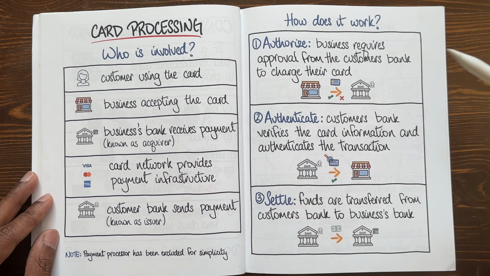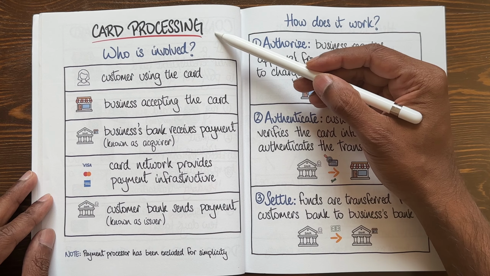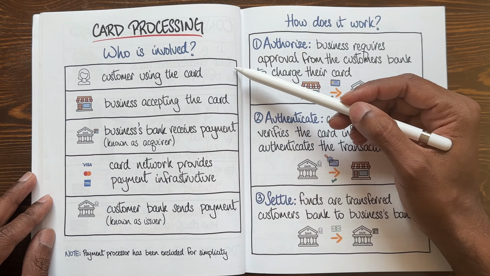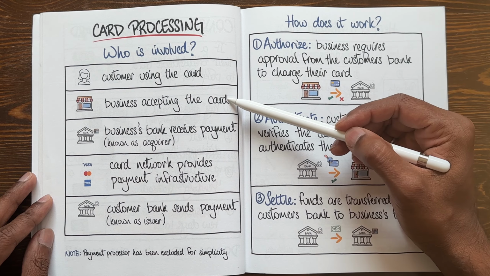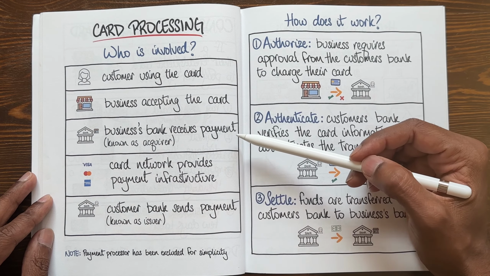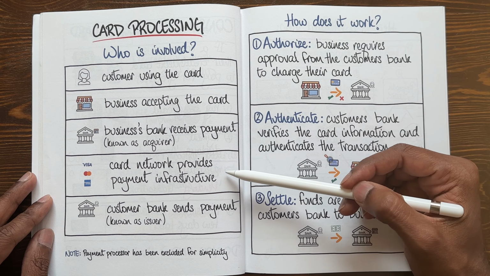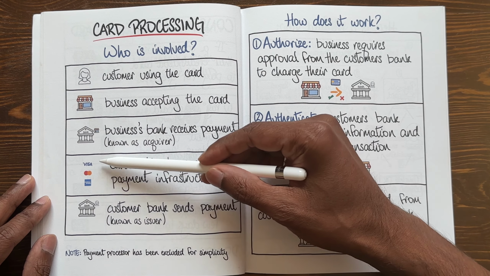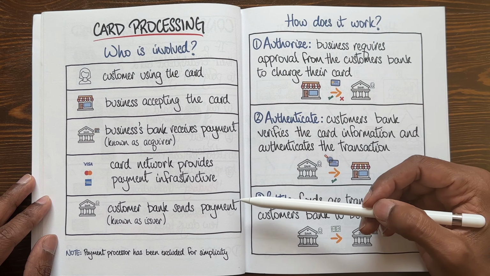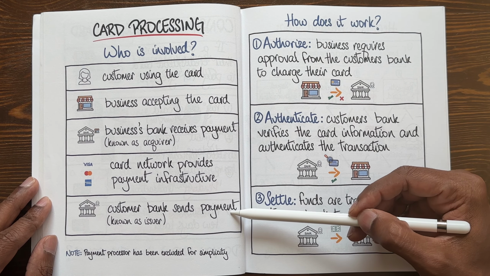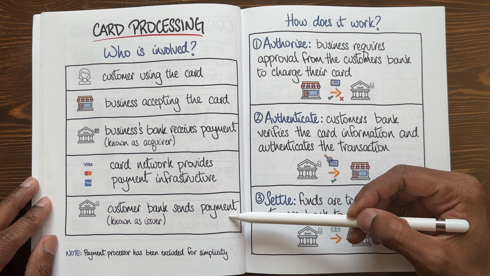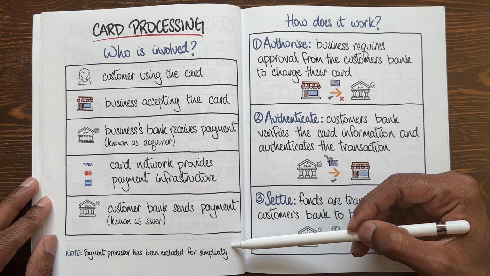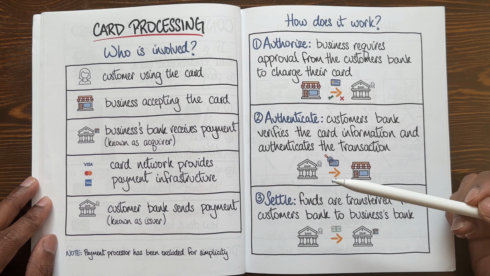So it's important to actually discuss who is involved in card processing. And there's a variety of parties. There's a customer that's using the card. There's a business that's accepting the card. There's a business's bank known as the acquirer. There's a card network that's providing the payment infrastructure. So that's Visa, MasterCard, Amex are examples. And there's a customer bank that's actually sending the payment, known as the issuer. For simplicity's sake, I have not included the payment processor to make it easier.